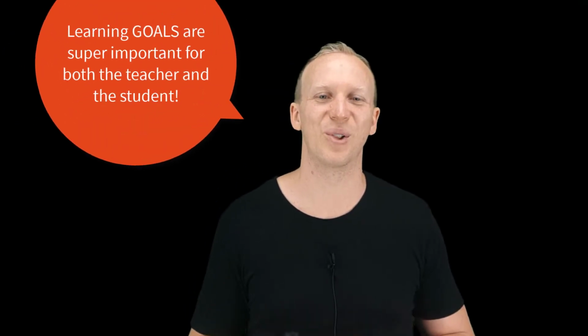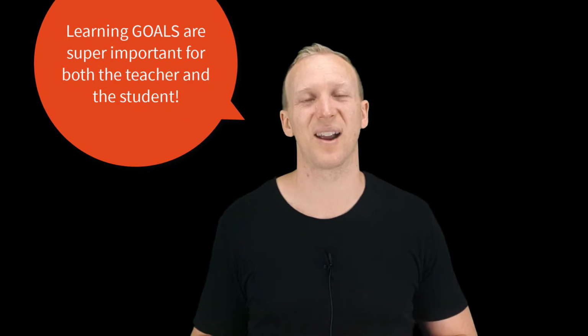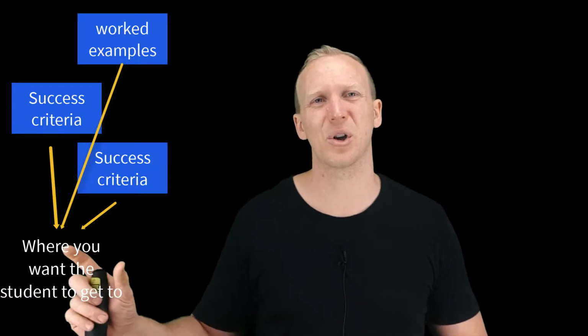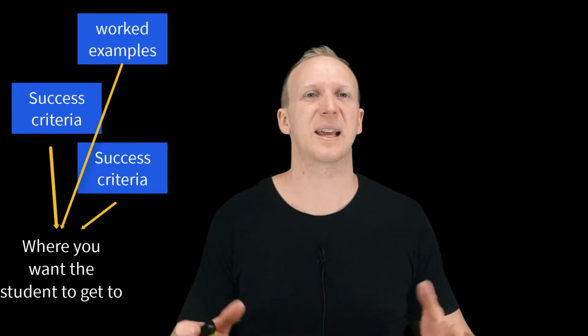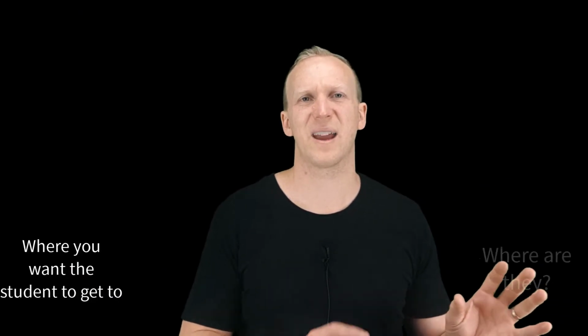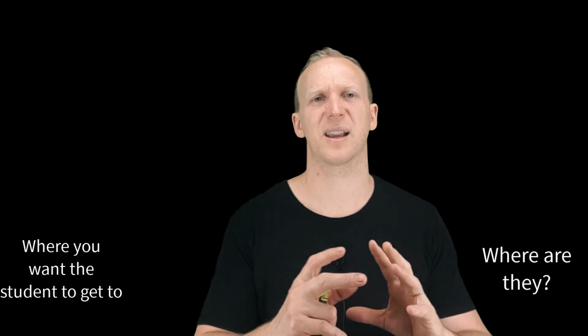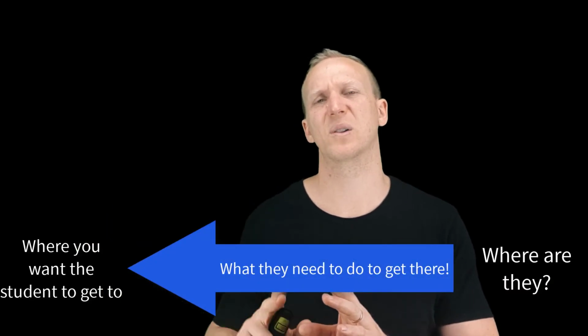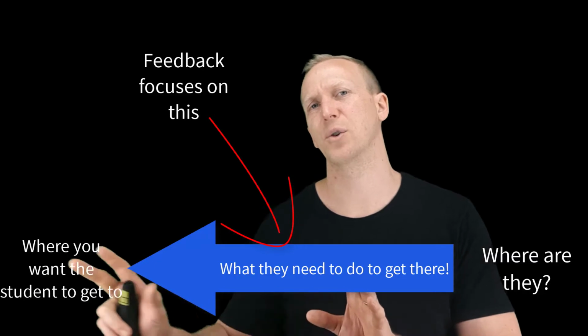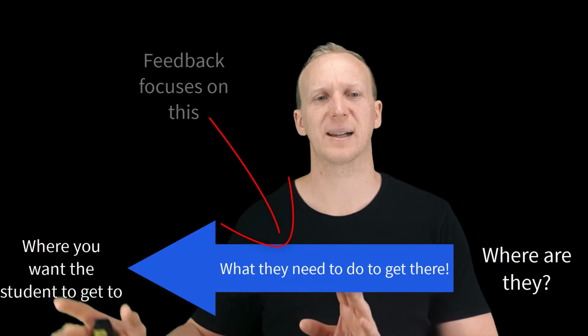Feedback only works well when the goal of the learning is known and clearly defined. So your feedback should relate to where you want your students to get to. Have you got success criteria or goals for your students' learning for this lesson, for this assessment, for whatever it is that you're doing with them? Where are they? And the feedback you're giving them is about, okay, this is where you're at, this is where the goal is, what we need to do to get to that goal. That's what your feedback is focusing on, that future forward feedback.